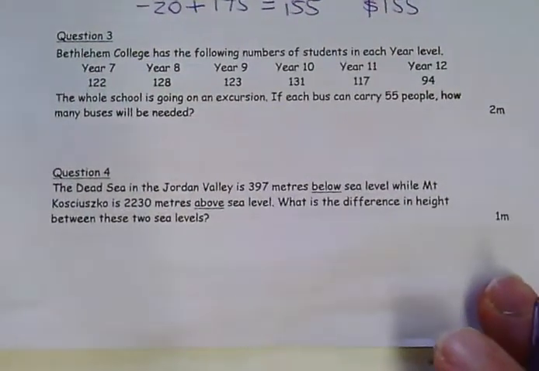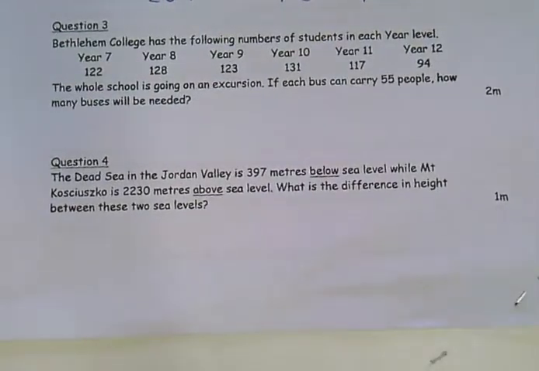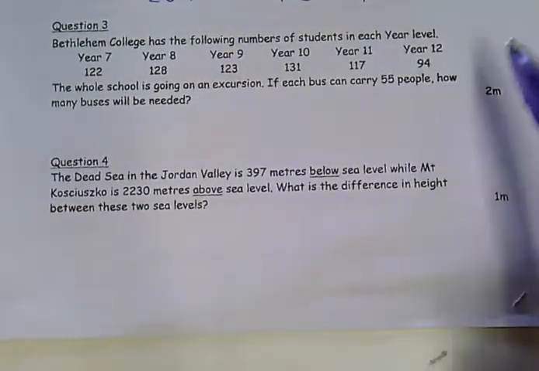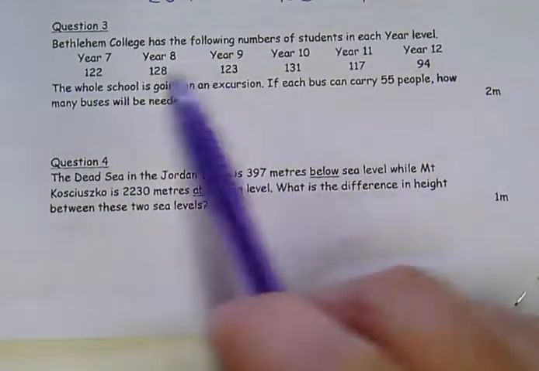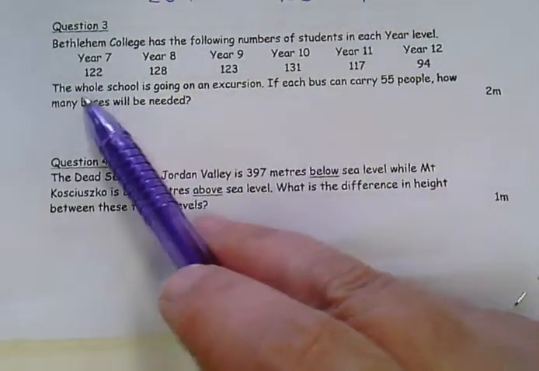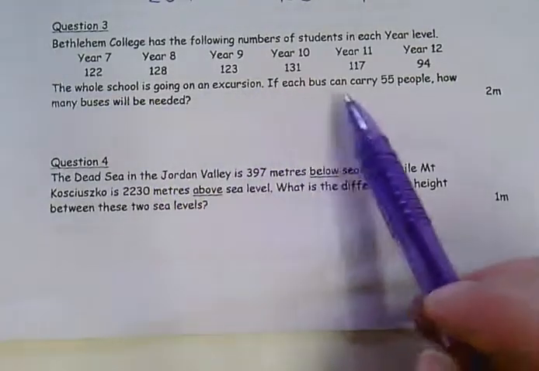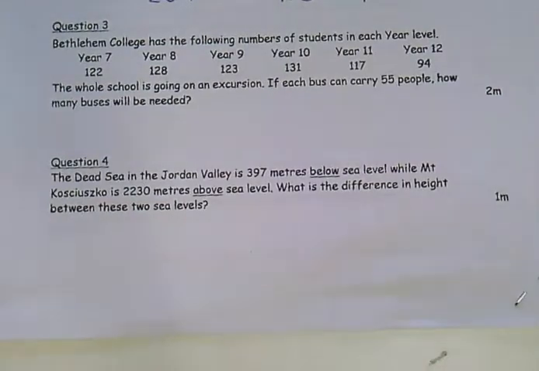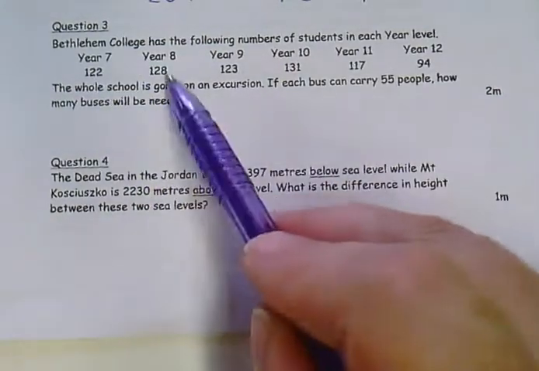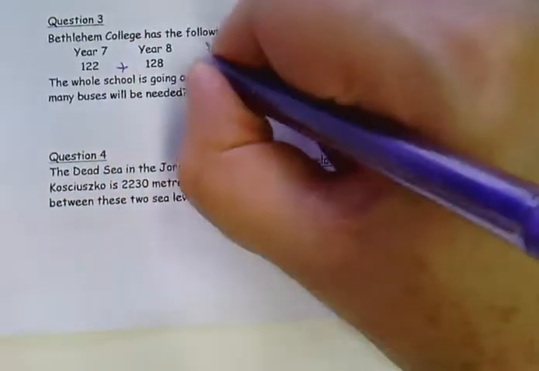Now for question 3. Bethlehem College has the following numbers of students in each year level. In Year 7 we've got 122, Year 12 94, and these are all in between. Now the whole school is going on an excursion, and if each bus can carry 55 people, how many buses are needed? Well, we're going to have to work out how many students there are in the entire school, so we're going to add up all of these.